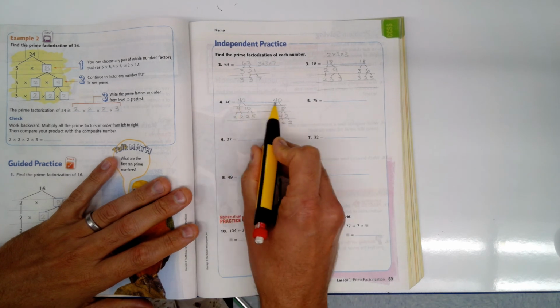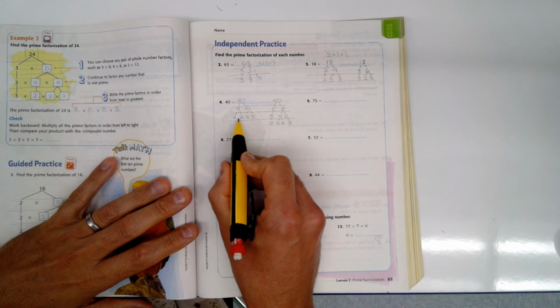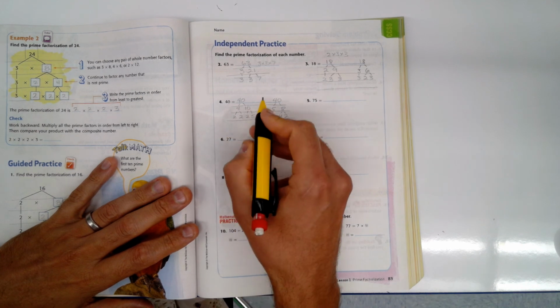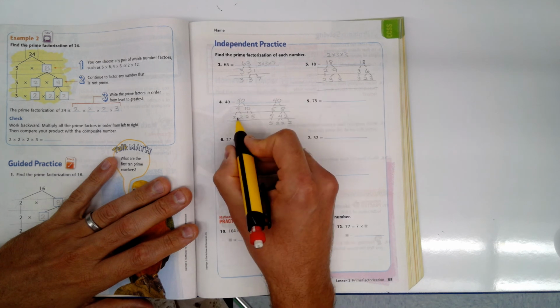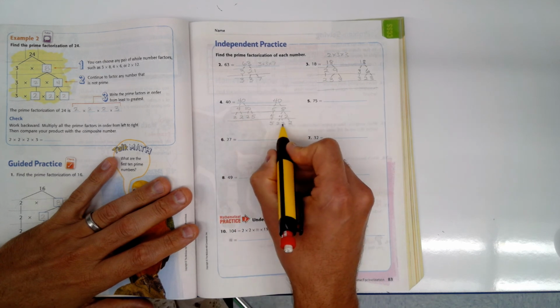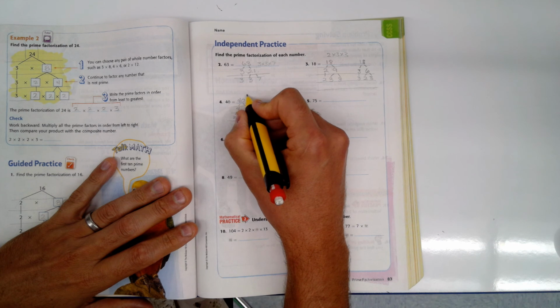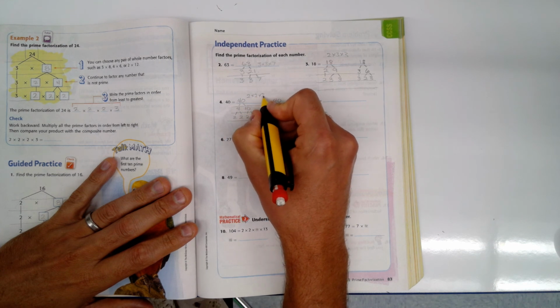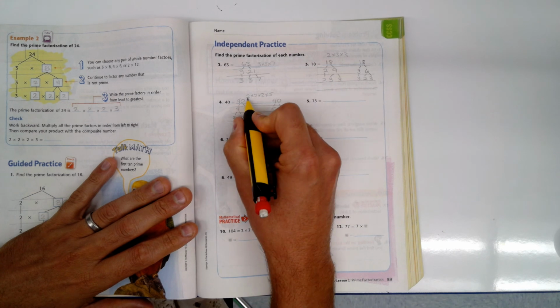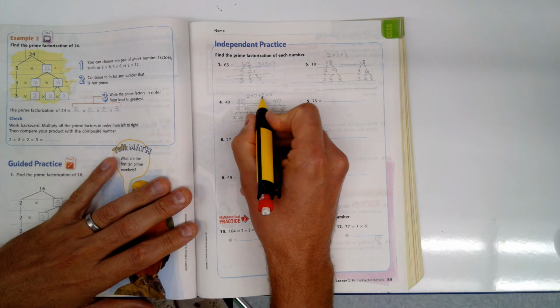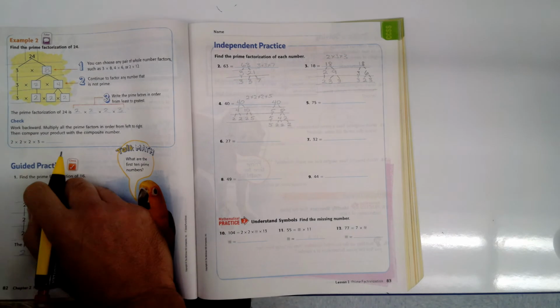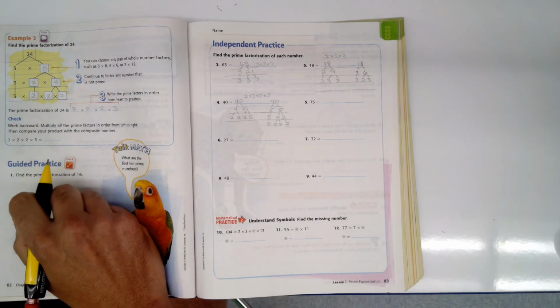So you'll see now, I didn't need to go any farther here because these are all prime numbers. 2 is a prime and 5 is a prime. So my factors for this one are 2, 2, 2, and 5. Here it's 2, 2, 2, and 5. So the prime factors for 40 are 2 times 2 times 2 times 5. And that would be 2 times 2 is 4, 4 times 2 is 8, 8 times 5 is 40. That is how you do prime factor trees.